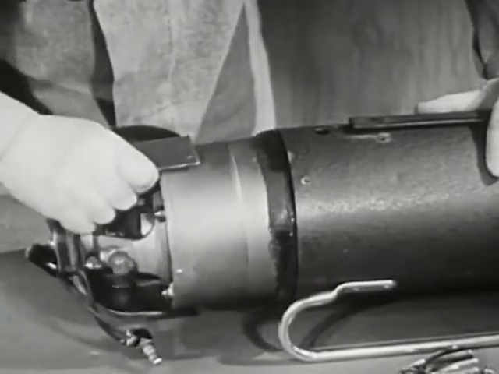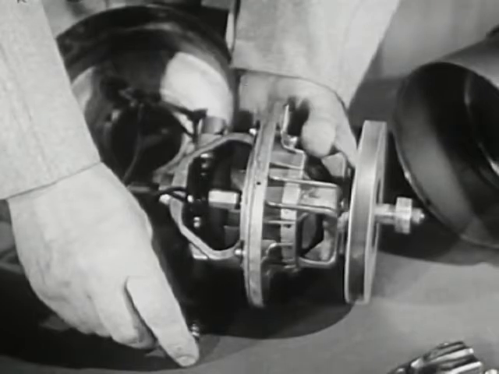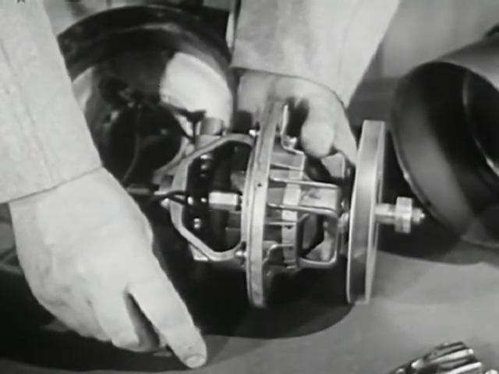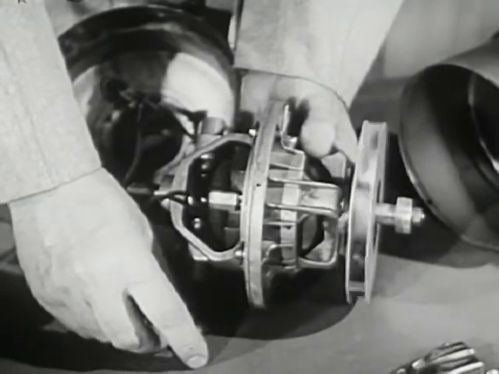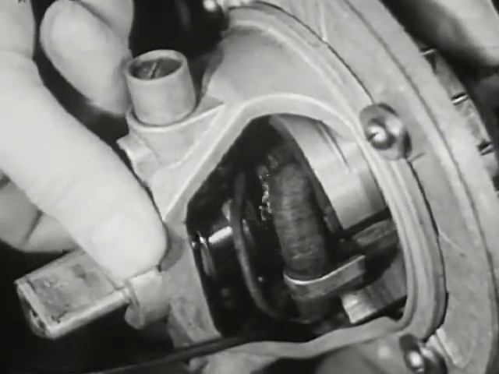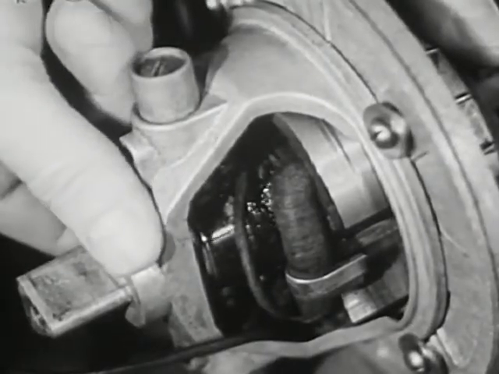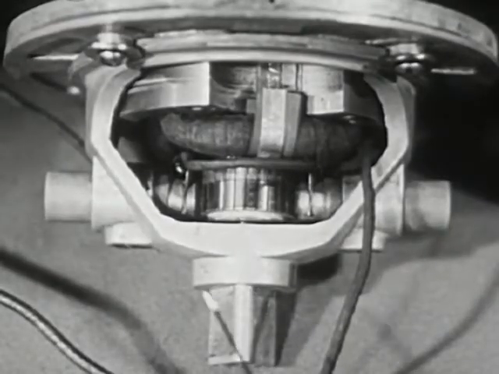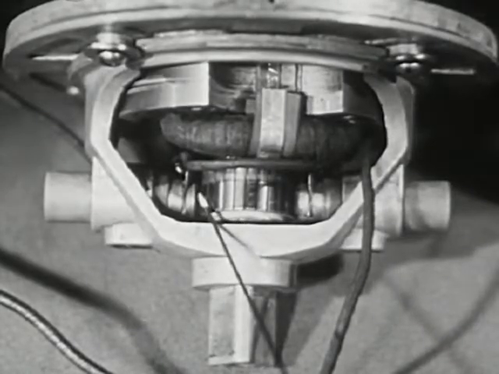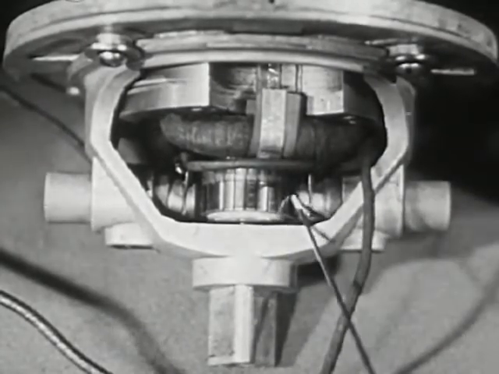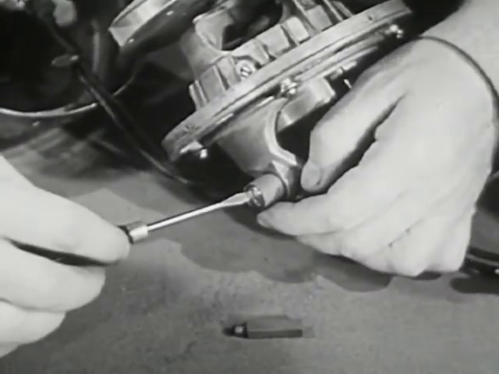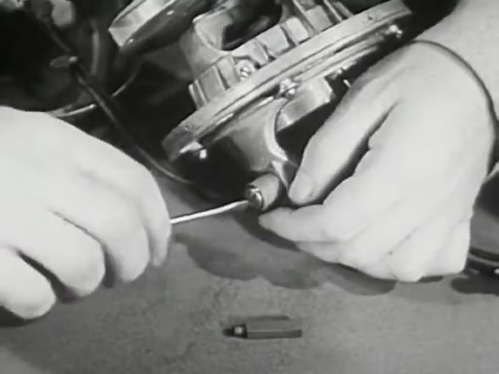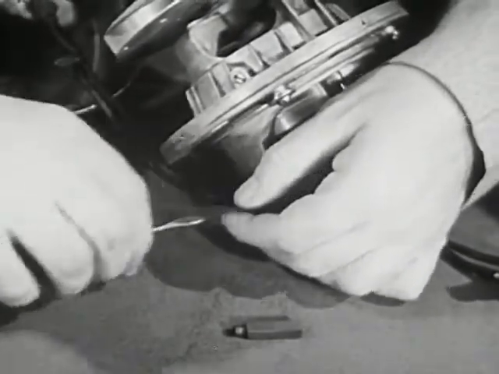Let us start the motor and see the fan as it revolves. The revolving part of the motor is called the armature. This armature connects with the electric circuit by means of two graphite rods called brushes. If these brushes become worn down, replacement is easily made by unscrewing the cap over the spring which holds the brush in position.